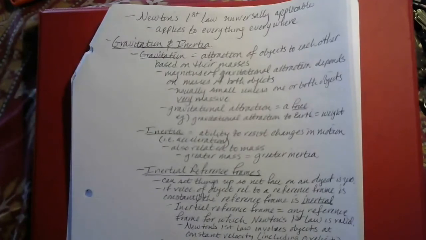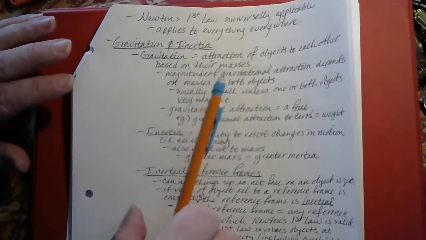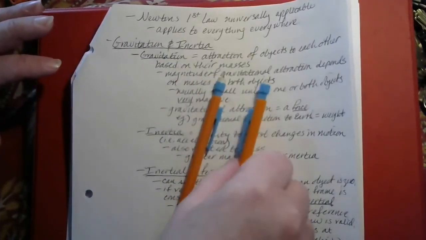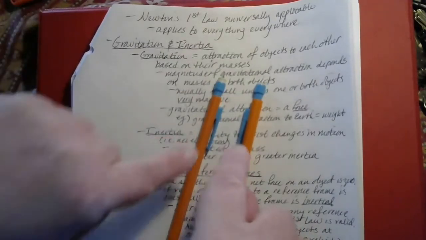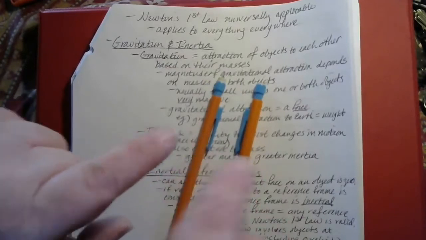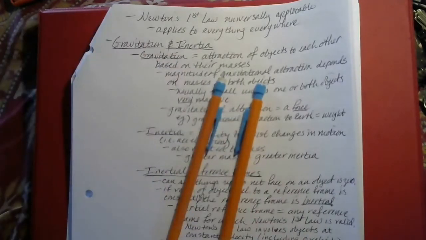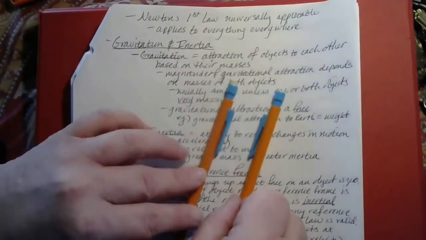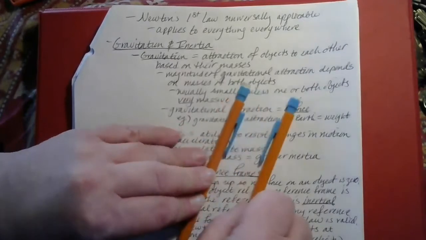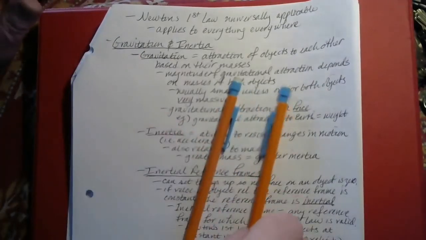I could take this pencil, and this other pencil, almost identical, and say, because these pencils both have mass, there is a certain gravitational attraction between them. But the masses of the pencils are very small, so the gravitational attraction between them is extremely small. It's not even enough to overcome the friction of moving them along the paper to bring them together. So that's a very, very small gravitational attraction.